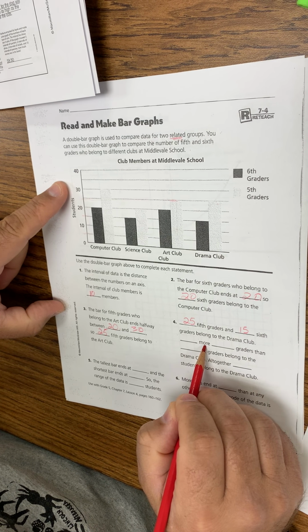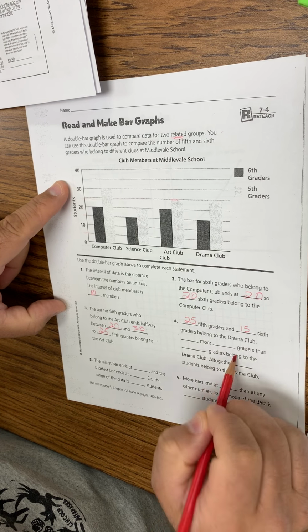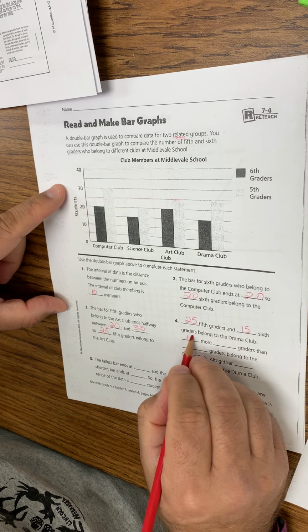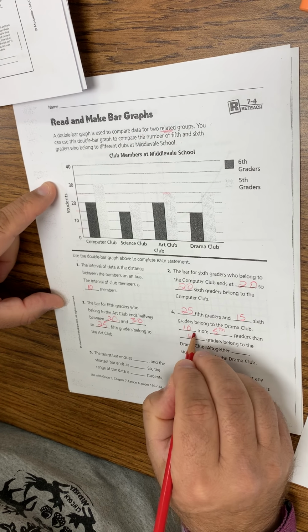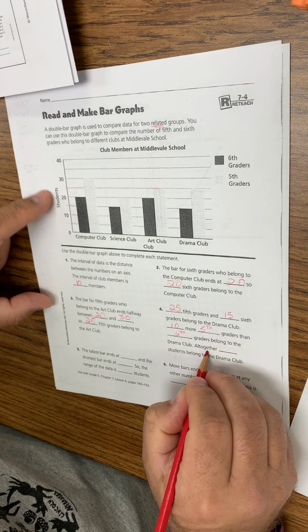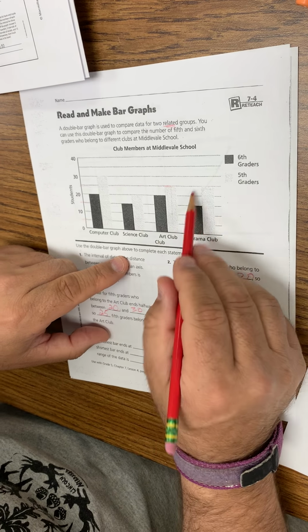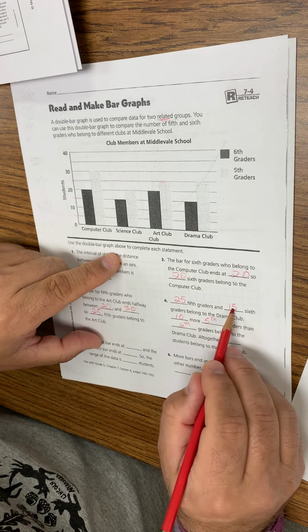Blank more blank graders than, okay, so there are 10 more 5th graders than 6th graders who belong to the drama club. All together, that means you're adding 25 plus 15, and that's going to be 40. So altogether, 40 students belong to the drama club, 5th and 6th graders.